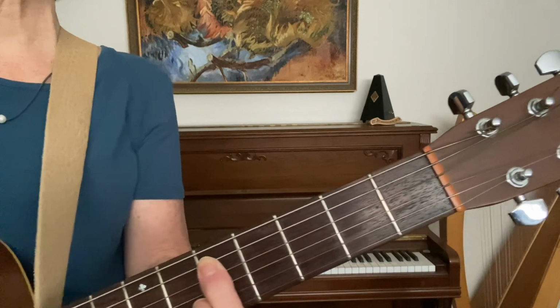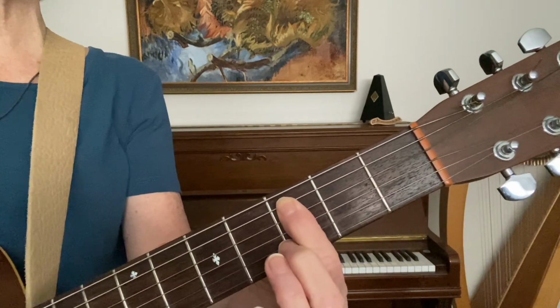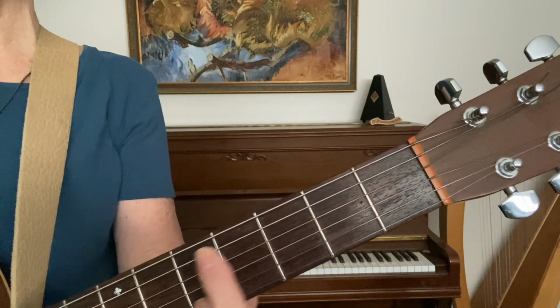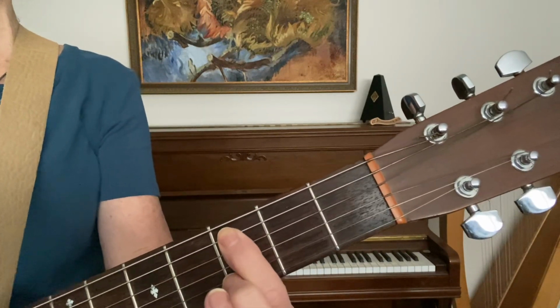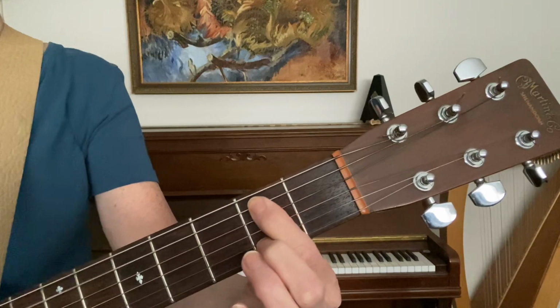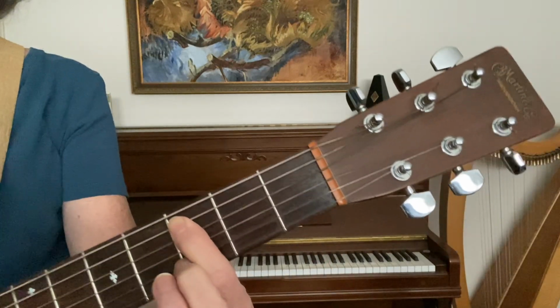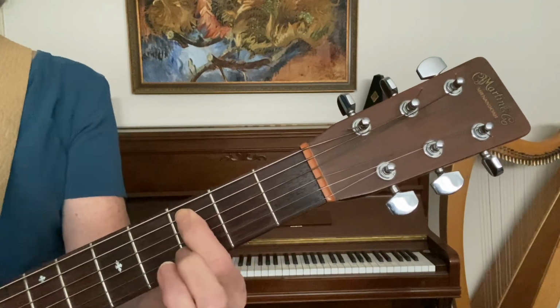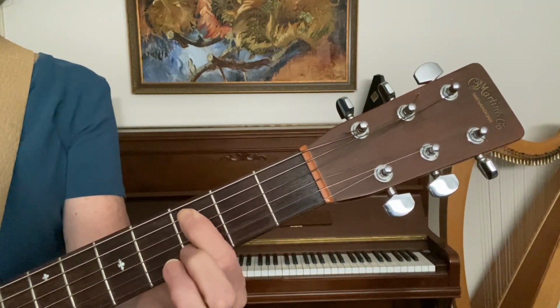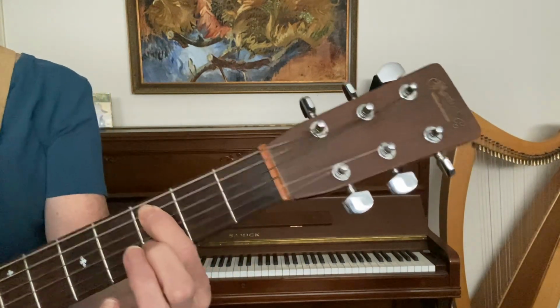1, 2, 1 is a whole step because we went up 2 frets. There's an empty fret in between. 1, 7, 1 is a half step. It doesn't matter which direction you're going. If you go 1 fret, that's a half step. If you go 2 frets, whole step.